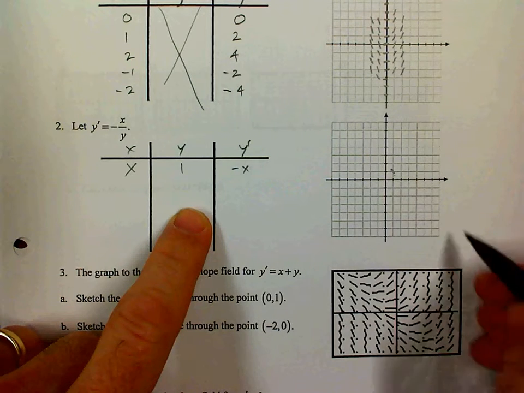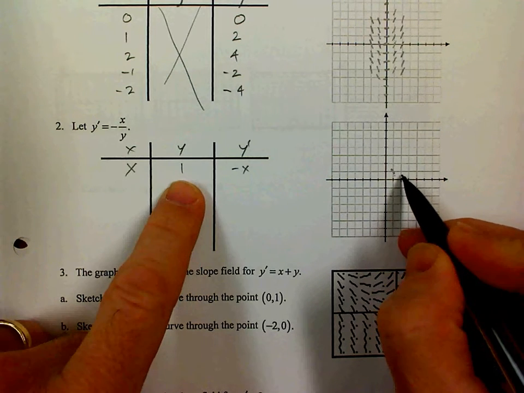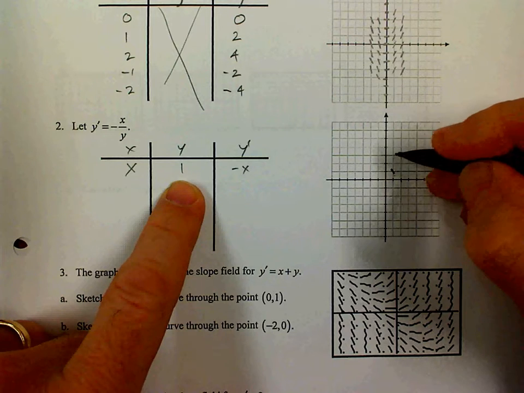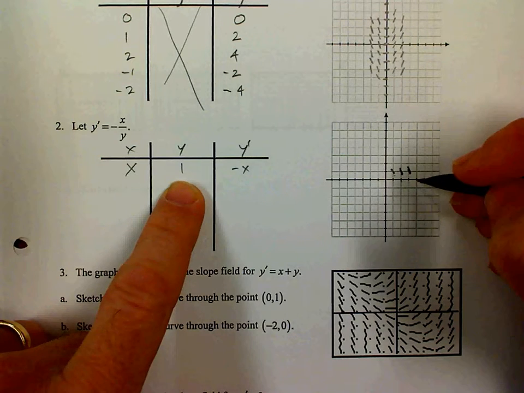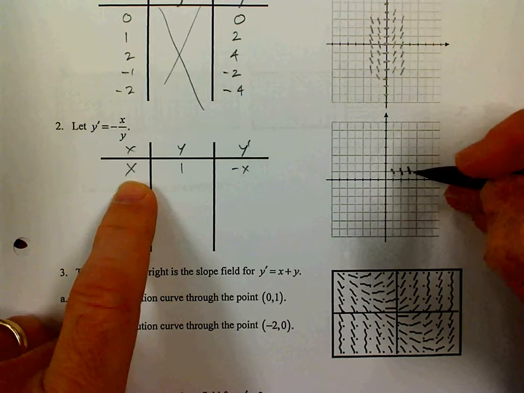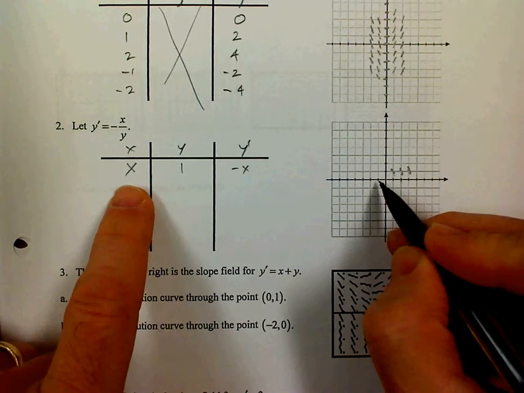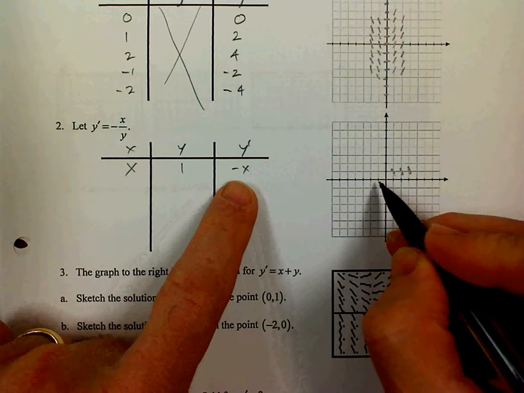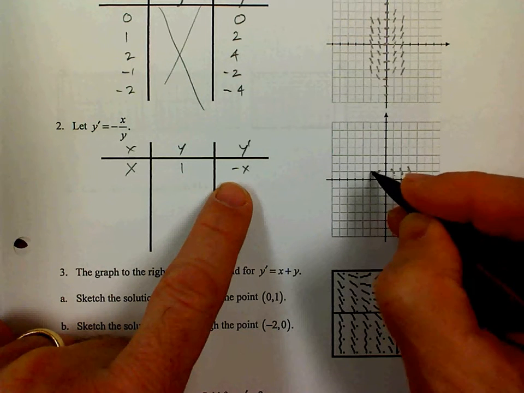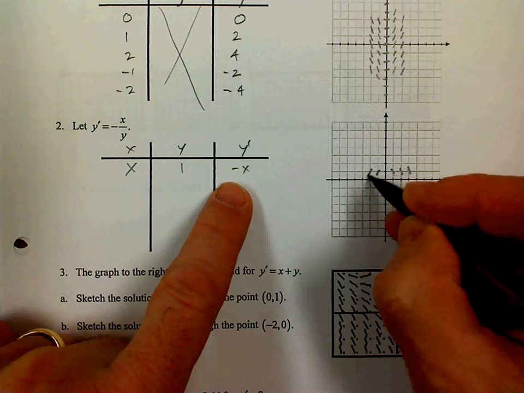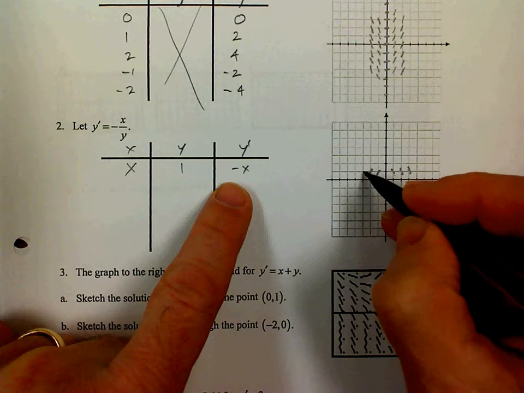Let's say x equals +2. We'll go to +2, and where y equals 1, we'll put a tick mark that represents -2. And so on. This one, of course, would be -3. We go the other direction here, you'll see that on this side over here, when we have a -1 for x, opposite of -1, I'll have a +1 slope. When x is -2, our slope will be a +2. When x is -3, our slope will be a +3.